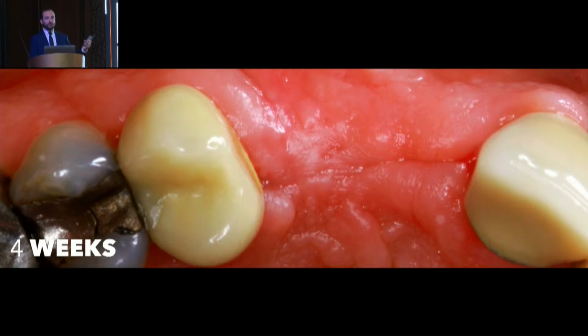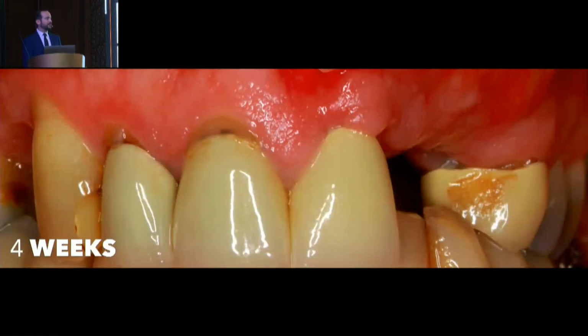We already created new space. We already put our biomaterial, our membrane, very stable. It's not moving. We obtained primary closure. So it's just a matter of time until we can perform re-entry to see the results that we have obtained.